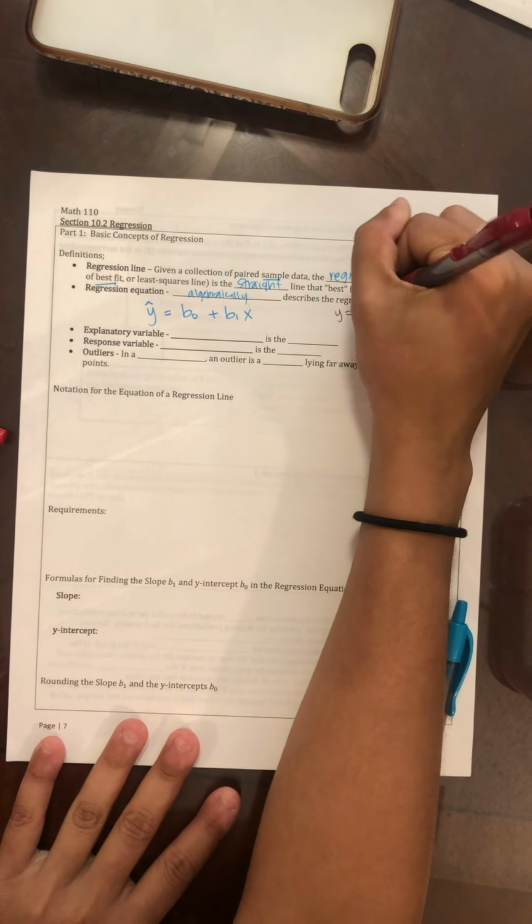Essentially we're going to plug in 10 for x and solve. So y hat equals negative 3.367 plus 2.493 times 10. I'm going to plug this into my equation and see what I get. Remember, minus is not the same as negative. 3.367 plus 2.493 times 10, and I got 21.563.